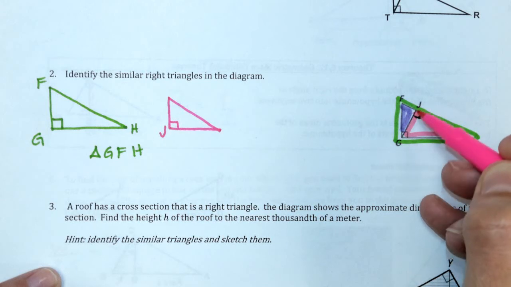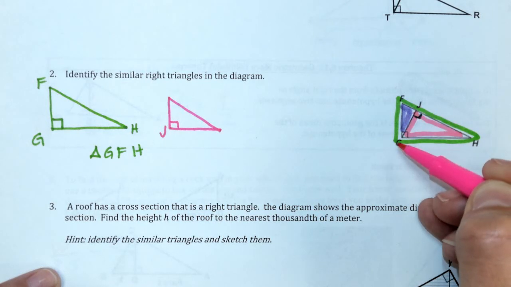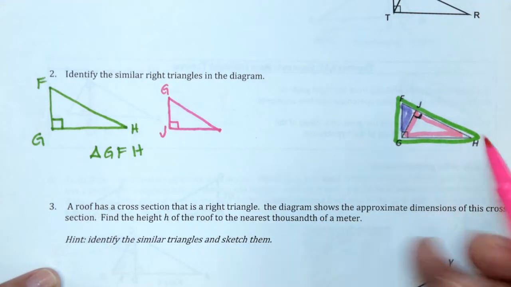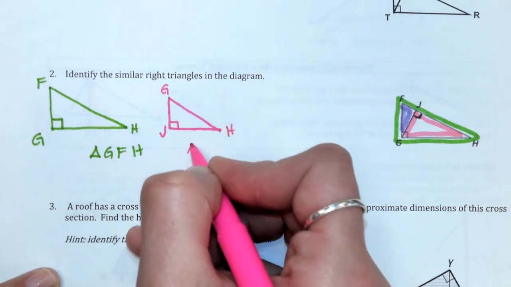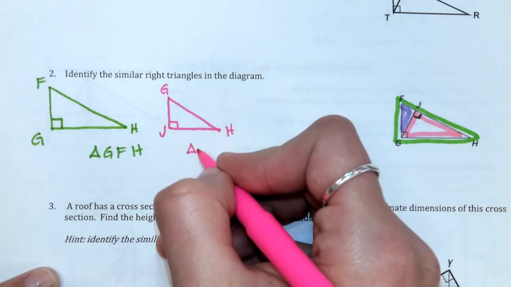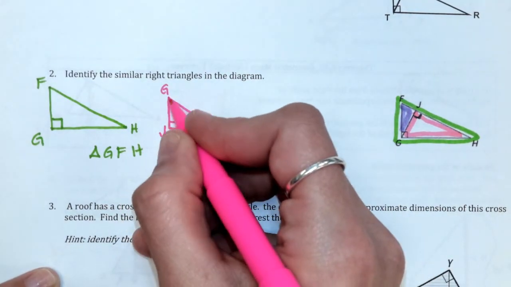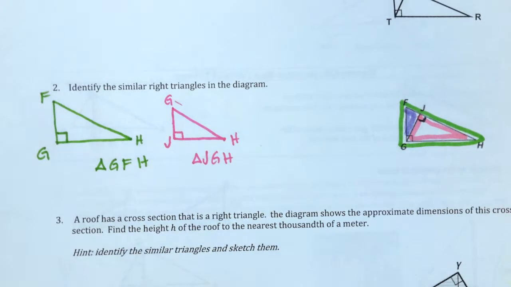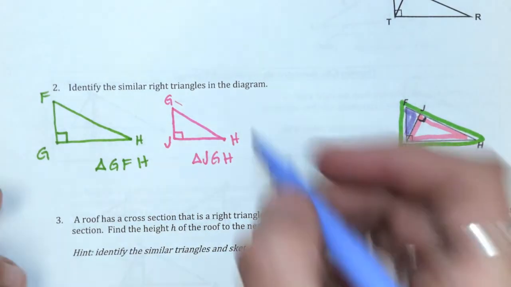Okay? JG is my shorter leg, so I'm going to climb up that ladder to get to G. And I'm going to slide down the hypotenuse to get to H. That's also how I will name this. Start at the bottom at J, climb up the little leg ladder to G, and then slide down the hypotenuse to H. Last triangle, the small one.